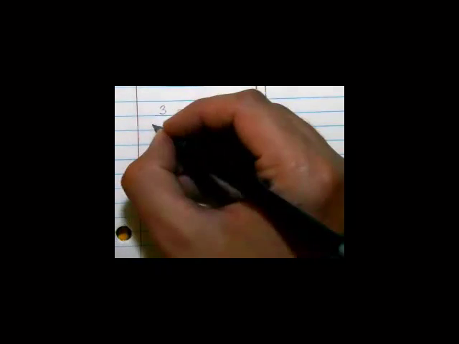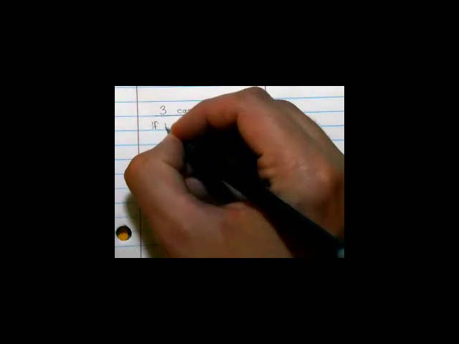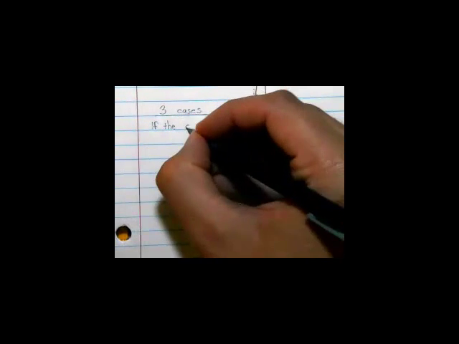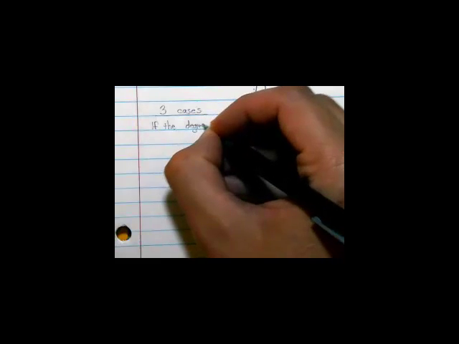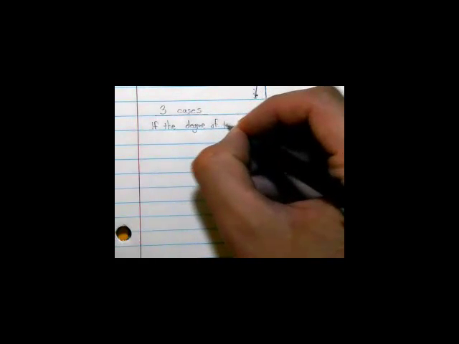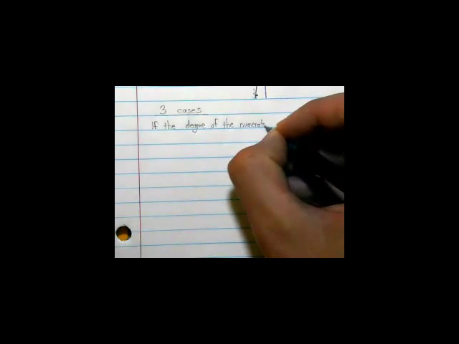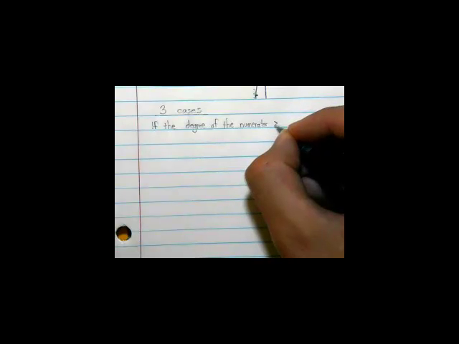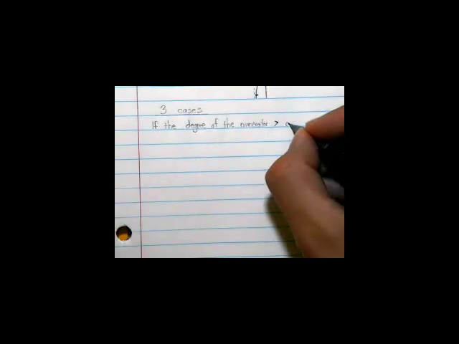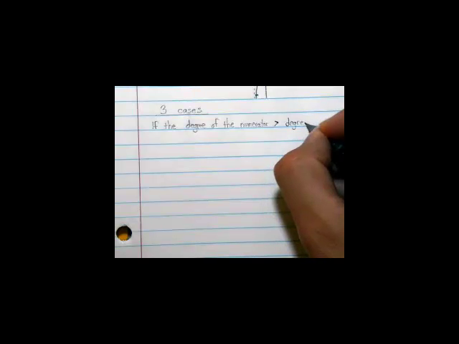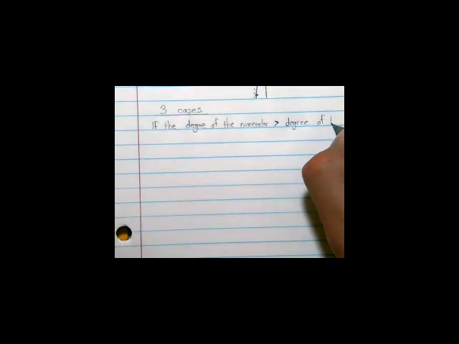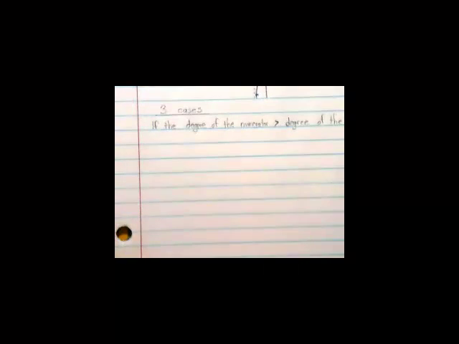So if the degree of the numerator is greater than the degree of the denominator, no asymptote.